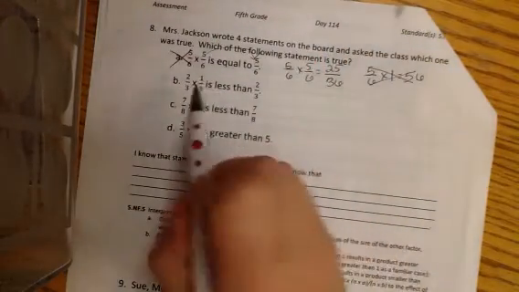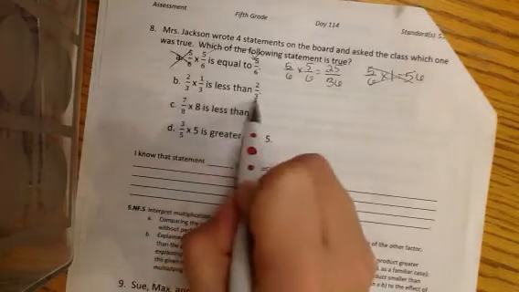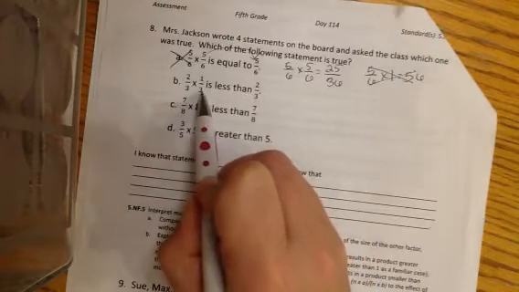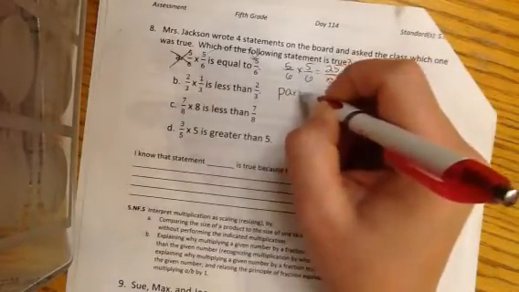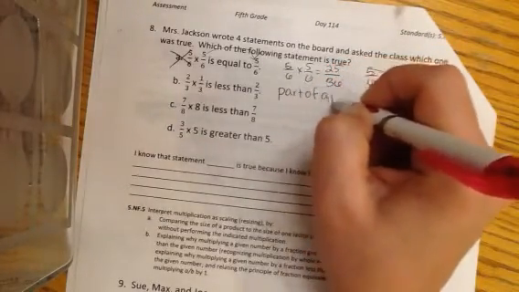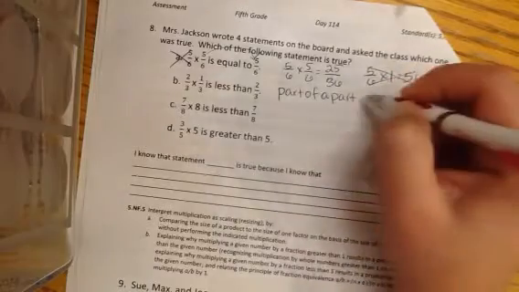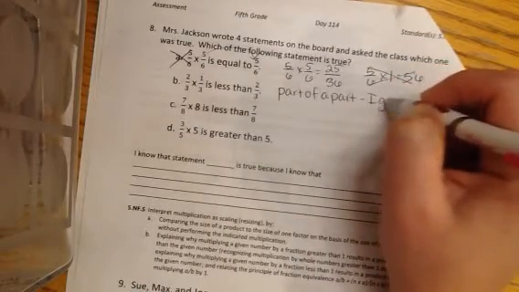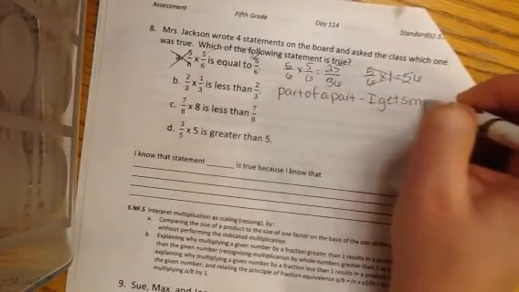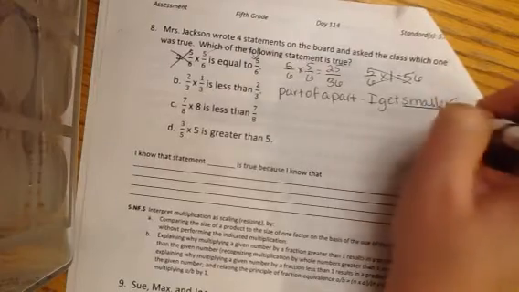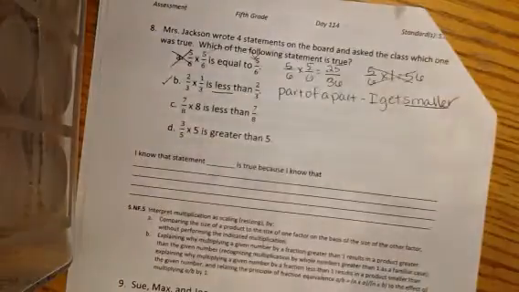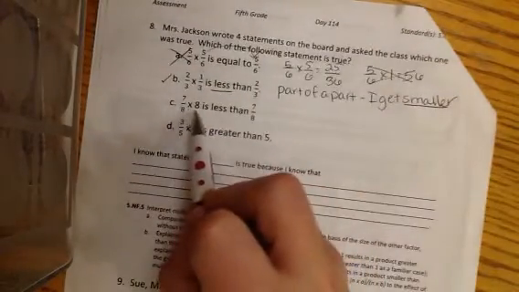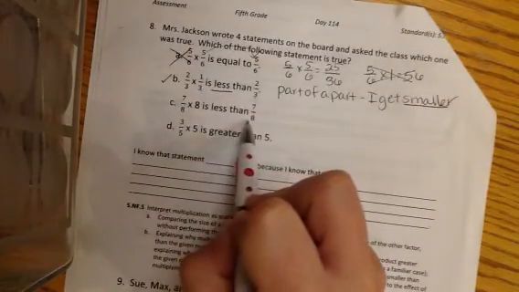Okay. 2/3 times 1/3 is less than 2/3. Okay. I know that when I take part of a part, I get smaller. Smaller is the same as less. So this is looking good to me. 7/8 times 8 is less than 7/8.